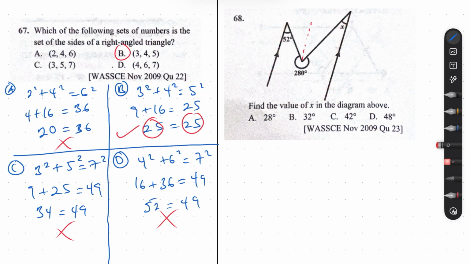Once we have this parallel line here, we're going to have alternate angles. This angle will be equal to this angle, so this is equal to 52. Similarly, if this line is parallel to this line, we have alternate angles, so this angle will be equal to this angle. So this angle right here will be equal to x.